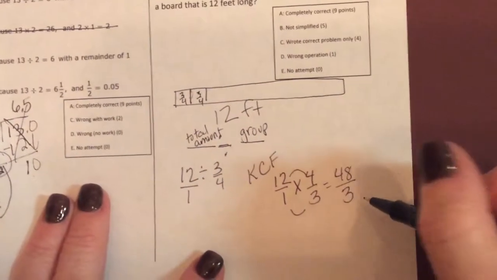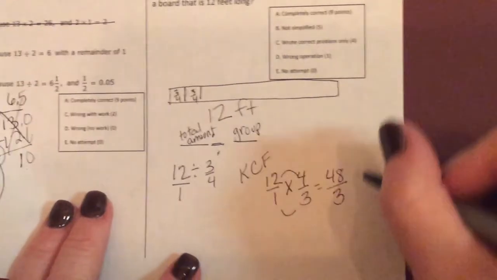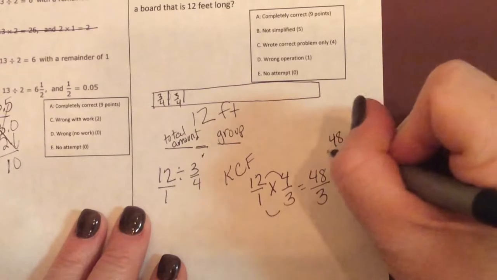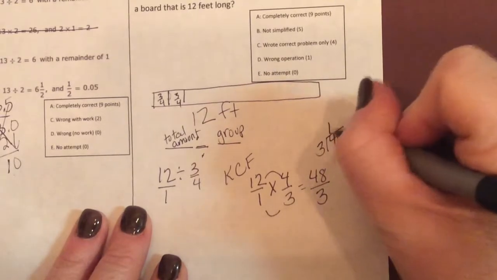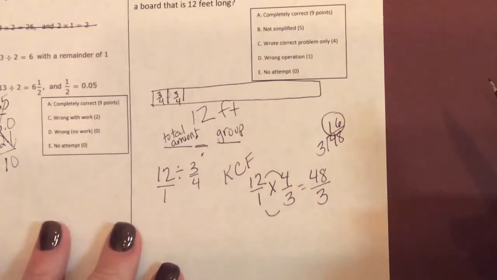Okay, now some of us get stuck. This is improper. This is when you need to divide. Okay, 48 divided by 3 is going to be 16. We're going to cut that board into 16 equal parts.